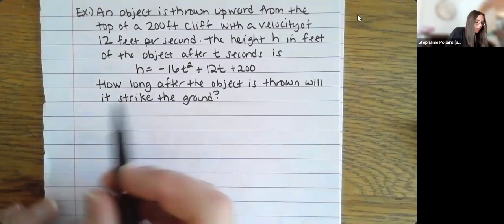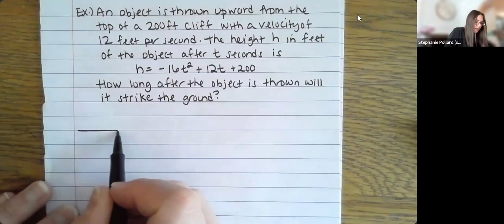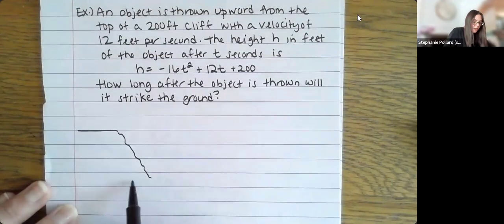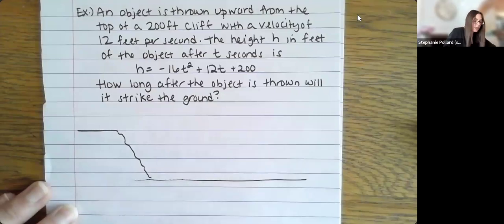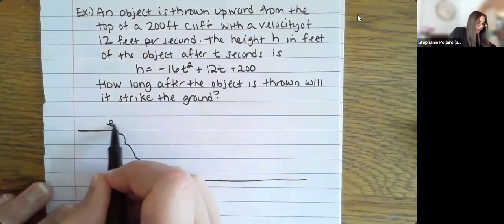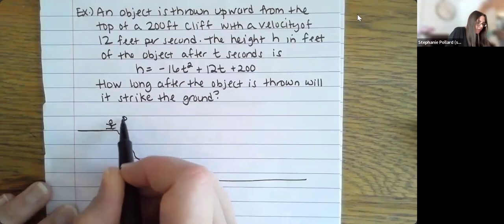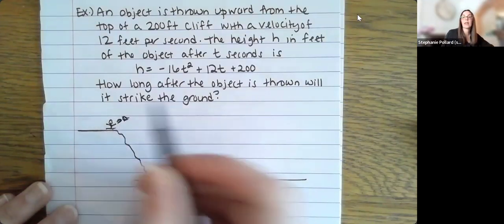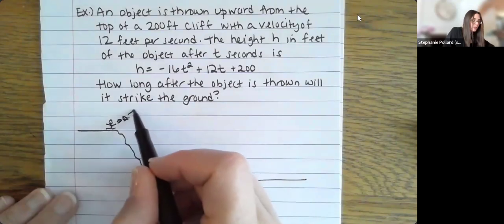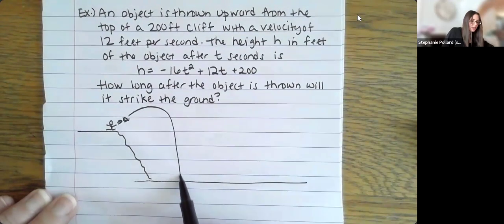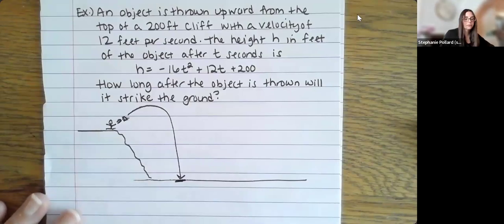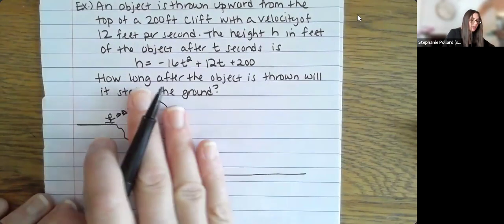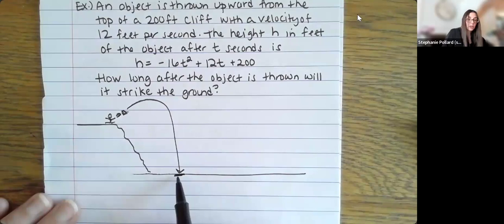So let's make a picture here. Let's say we're at the top of this cliff, and maybe there's a valley or something below. And we're standing up here, and we're going to throw this object up into the air. So it's going to go up a little bit first, and then eventually it's going to come down, and it's going to hit the ground, right? So our question is, how long will it take for the object to strike the ground?